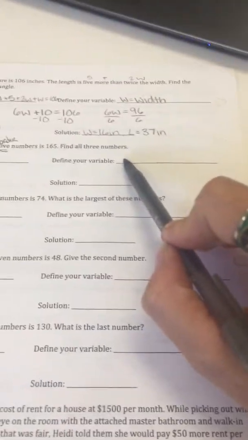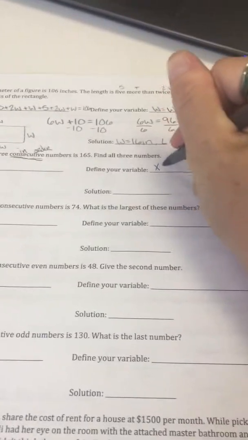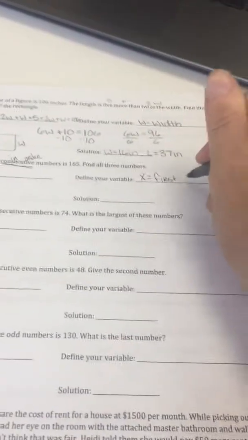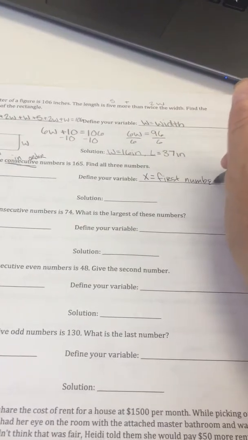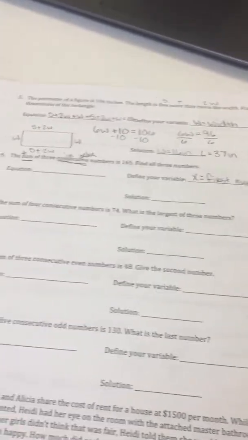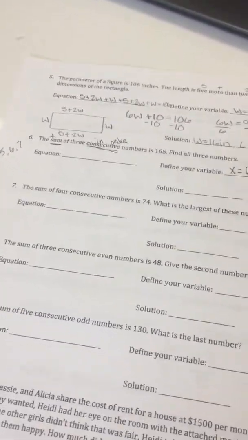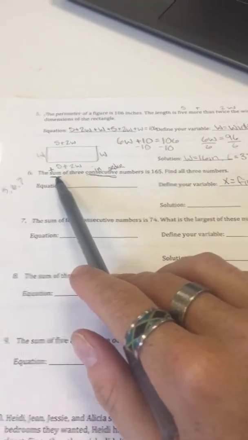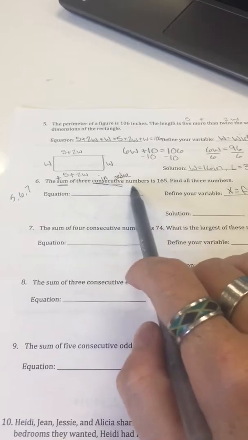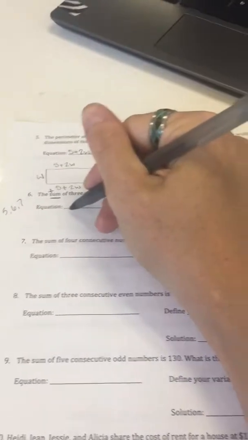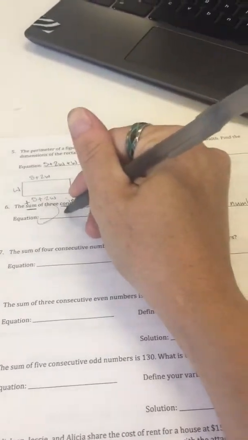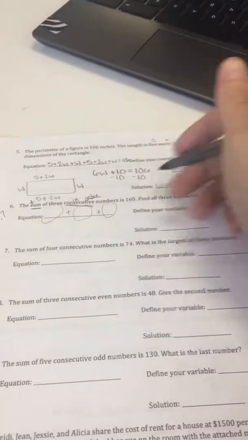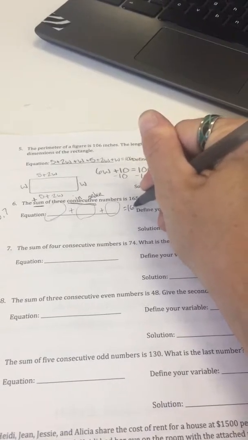So your variable here, define your variable. You're going to write every time that x equals the first number. And then we're going to use that in our equation for our variable. Okay, sum is adding, right? The sum of these 3 consecutive numbers is 165. So that means that something plus something plus a third something equals 165.